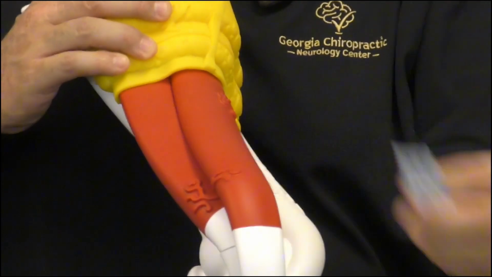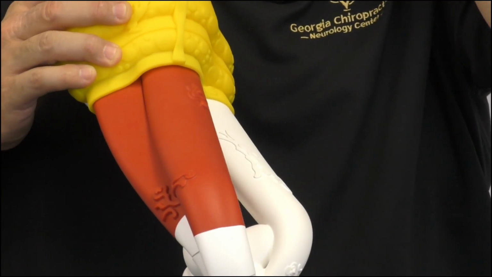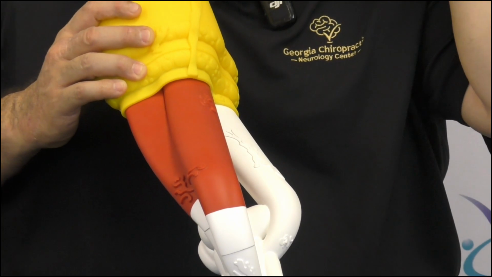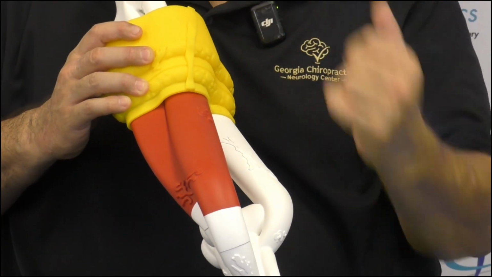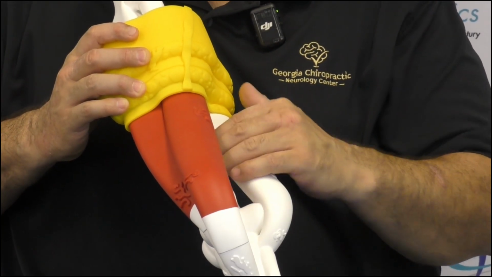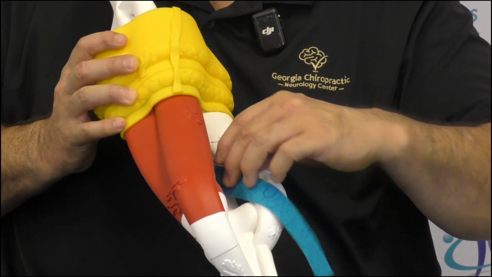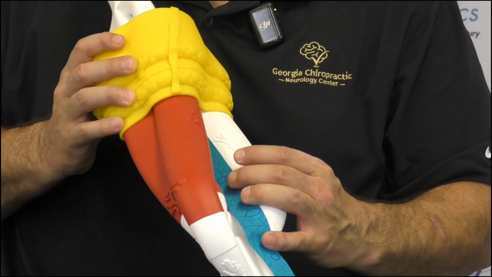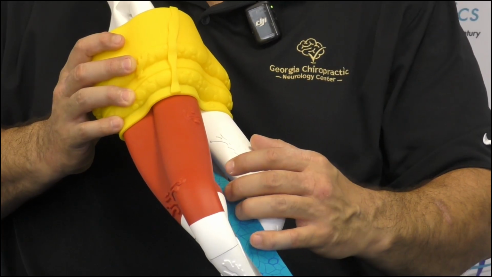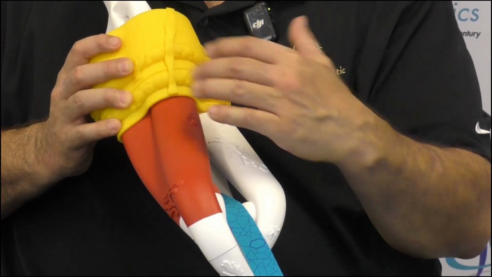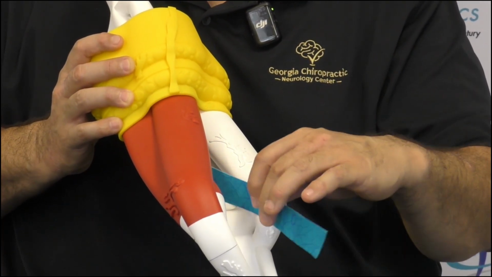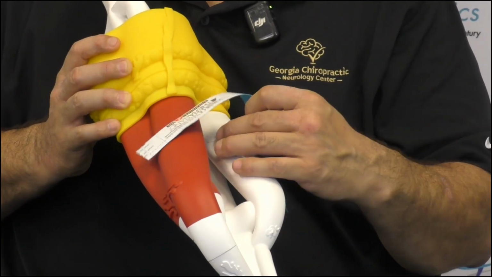Those can cause trigger points where they refer pain up into different areas that are studied and known. Then you can have scar tissue in the fascia in between muscles, and you have to know how to check for that.